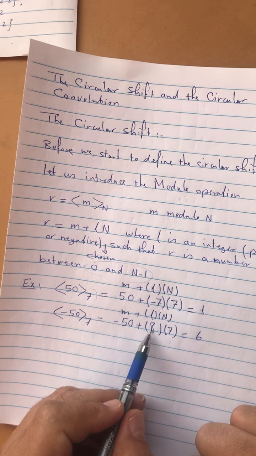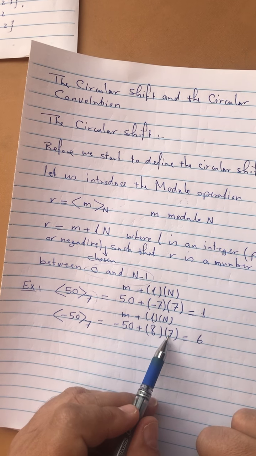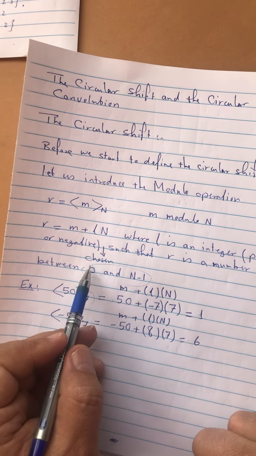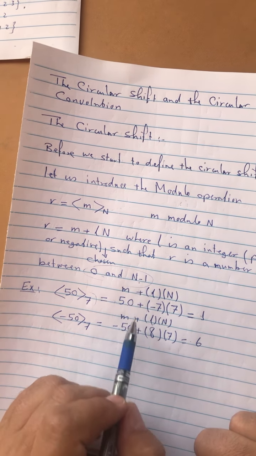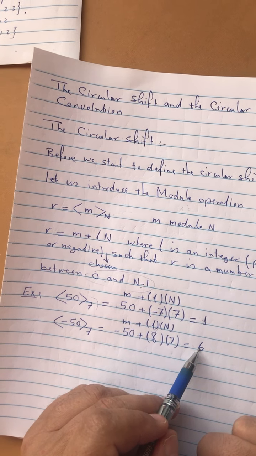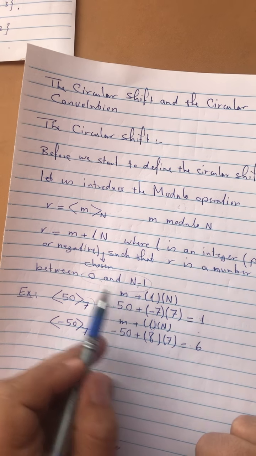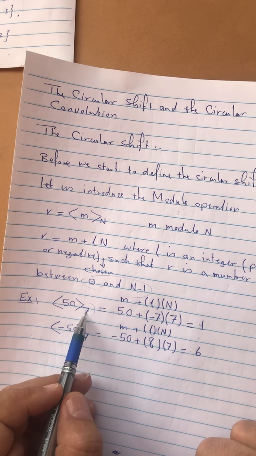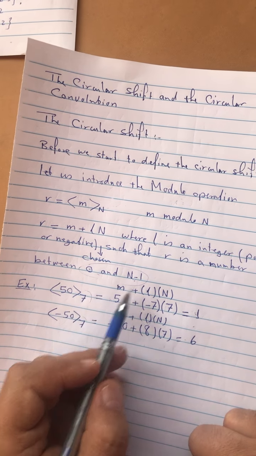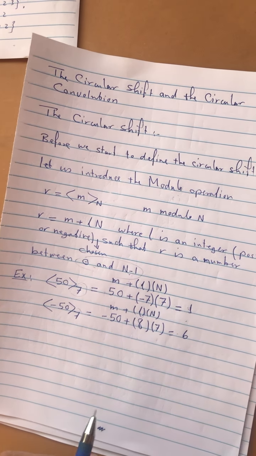We cannot choose 7 here: 7 times 7 is 49, minus 50 is minus 1, and minus 1 is not between 0 and N minus 1. So we have to choose L so that the end result is between 0 and N minus 1, here 0 and 6, because N is 7. Okay?